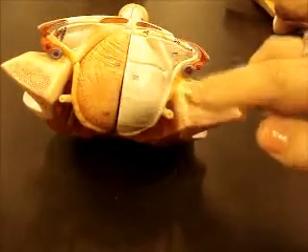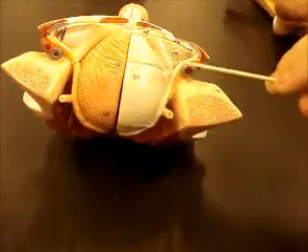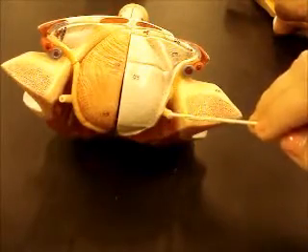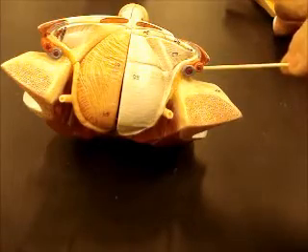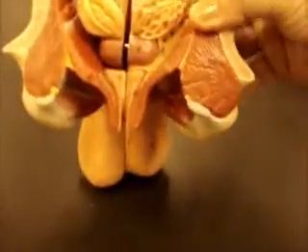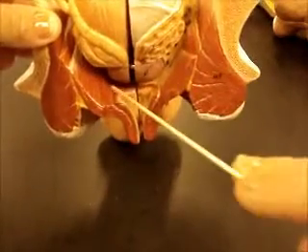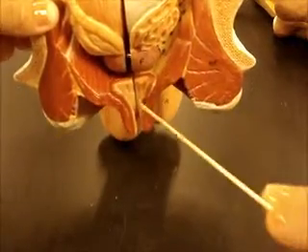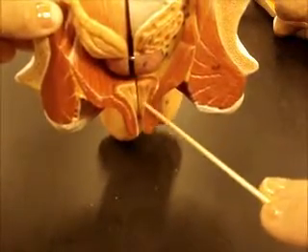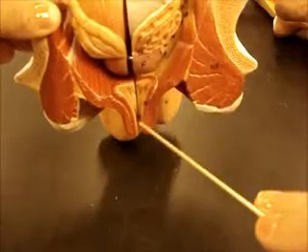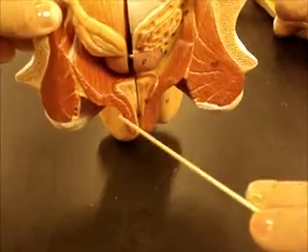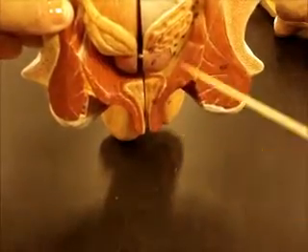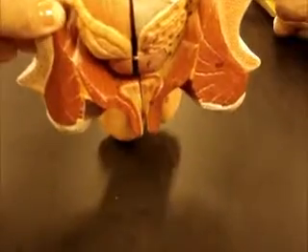Bladder, urinary bladder, vas deferens, ureter, external iliac artery and vein, seminal vesicle on the back of the bladder, prostate under the bladder, anal canal. Internal anal sphincter is the closest muscle layer. External anal sphincter is the most lateral muscle layer. All of this muscle in here is part of that levator ani that you learned.